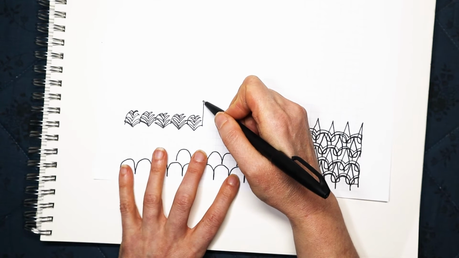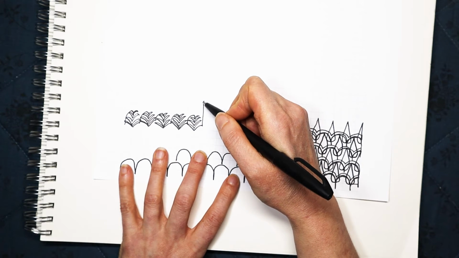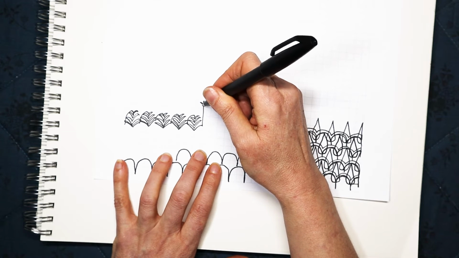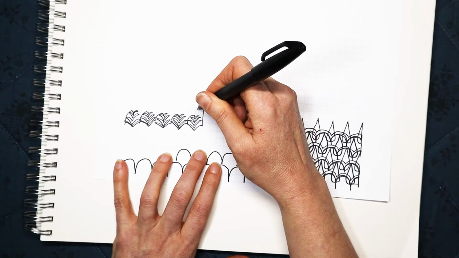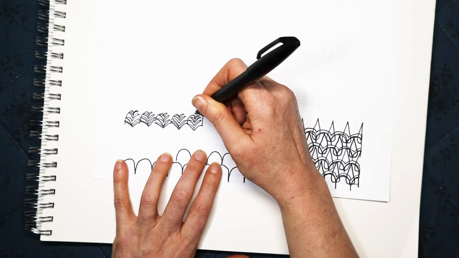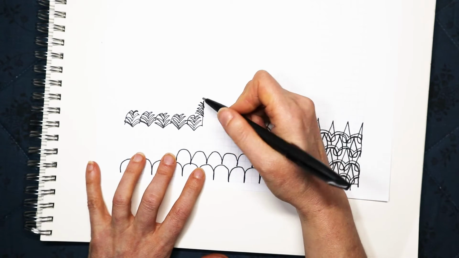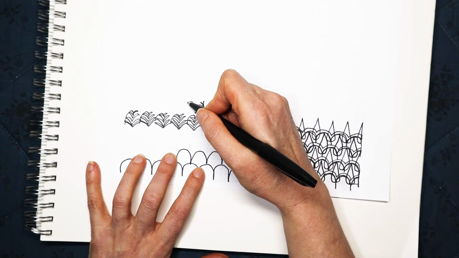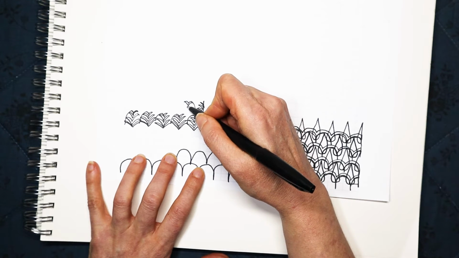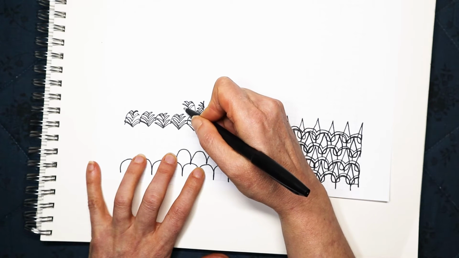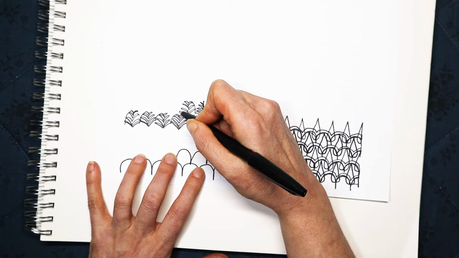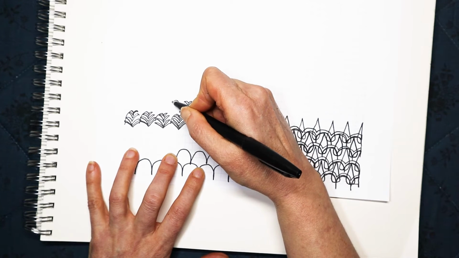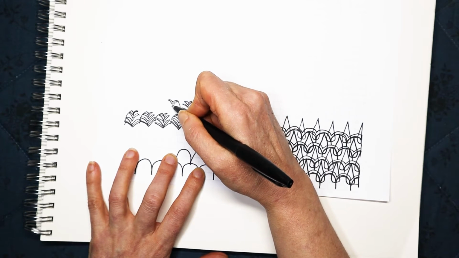So for this one you're only going to have half of a clamshell on this side. So what you could do is just kind of do something like that. I did go up slightly too high there. Okay, so now you're going to do this curve that kind of ends in a little bird in the sky. And just continue doing that across.